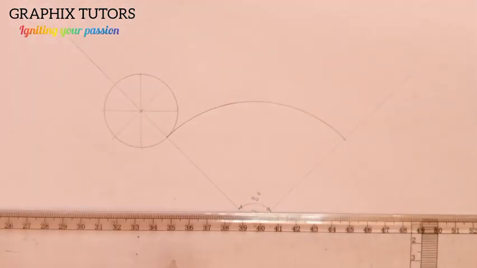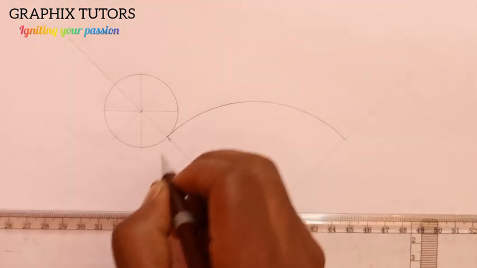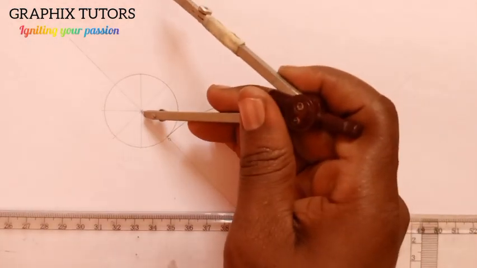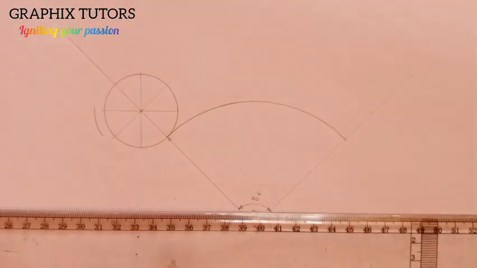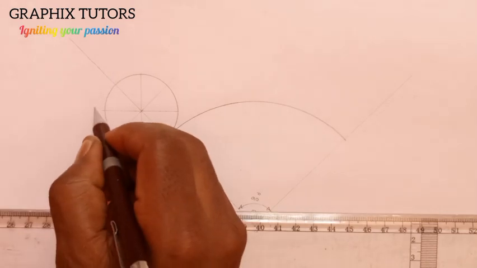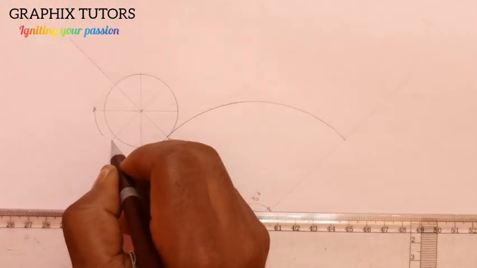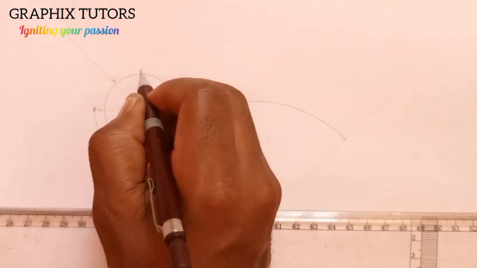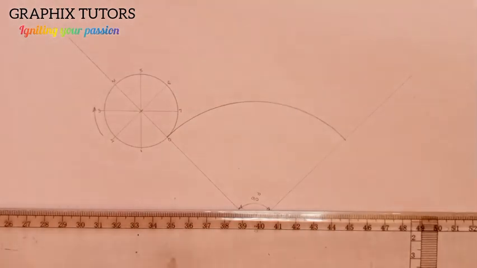This is what we have here. So this will be 0, because we are going in a clockwise manner, moving in this direction. 0, 1, 2, 3, 4, 5, 6, 7, then back to 8.